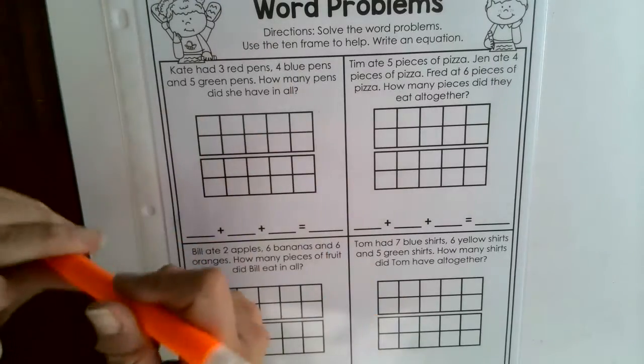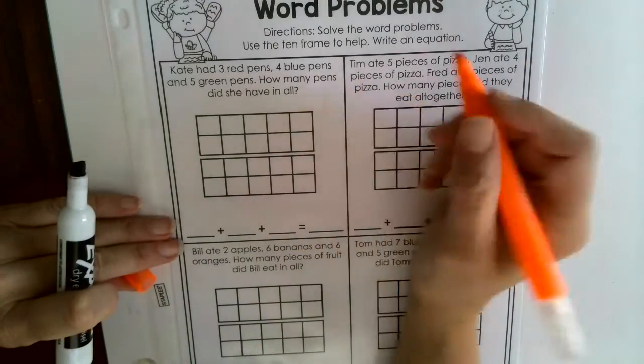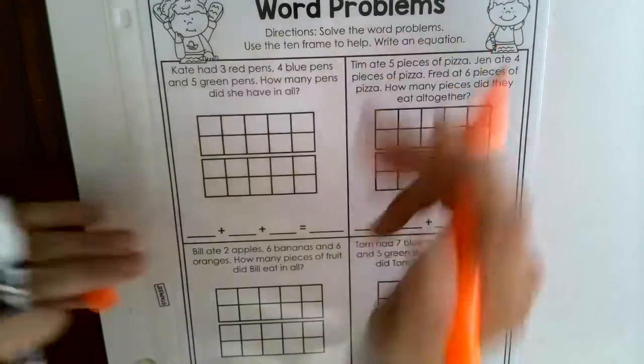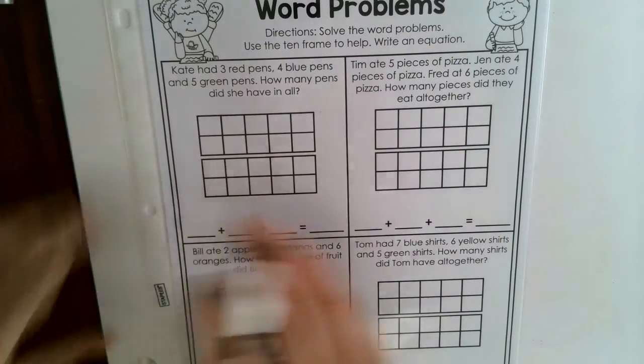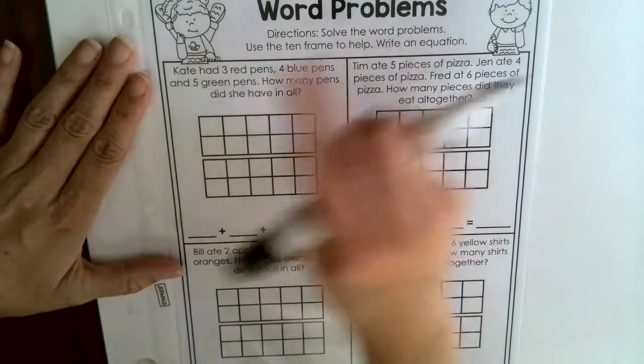I'm going to actually try to see if this highlighter will work on this. It will not. Darn. I was hoping I could use that to show you some work.